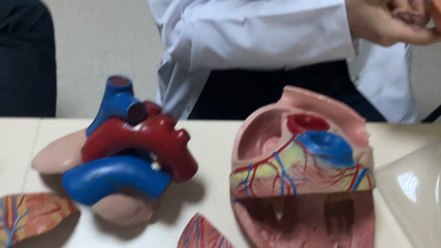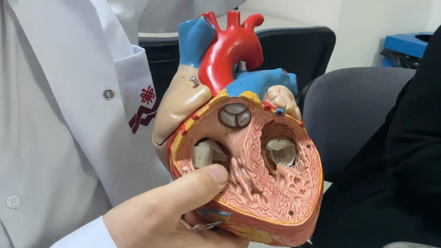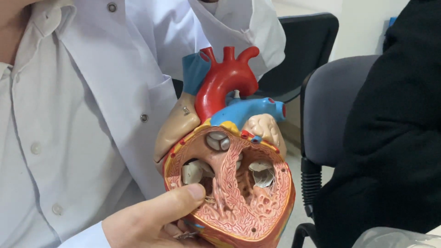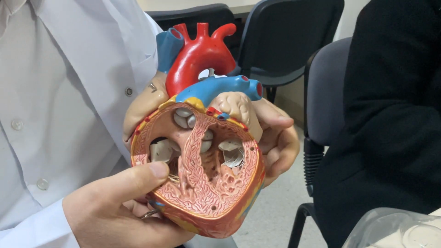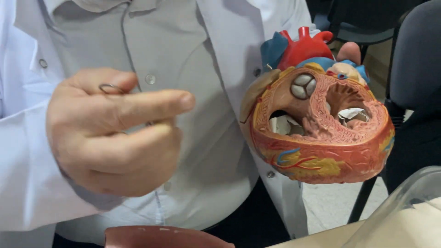Look at here. Can you close the door tightly, please? Okay, thank you.